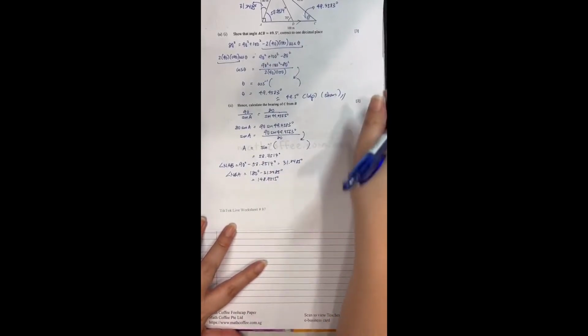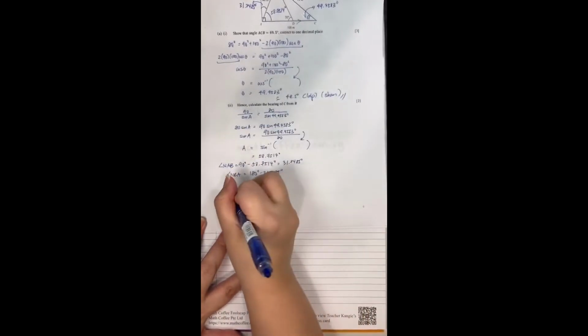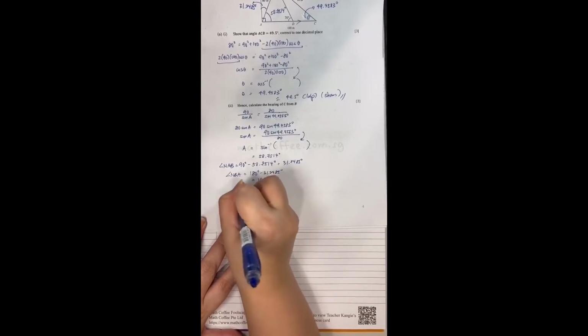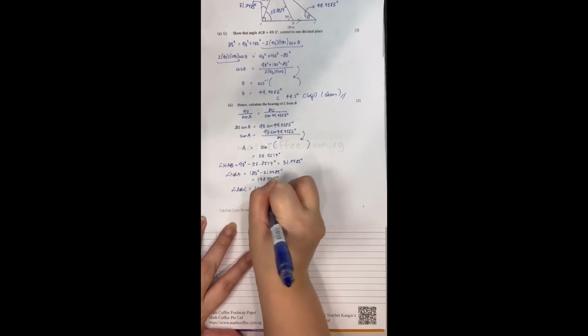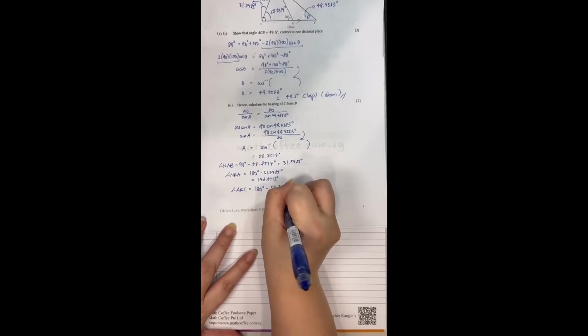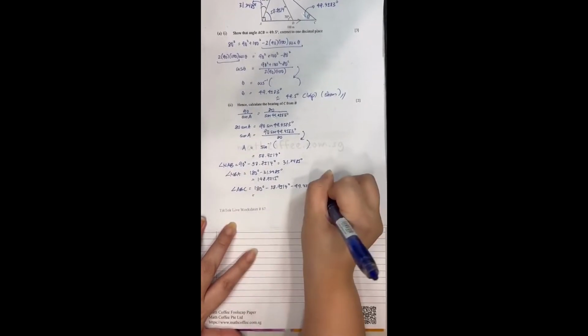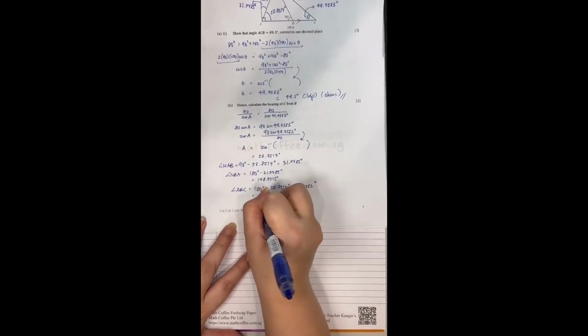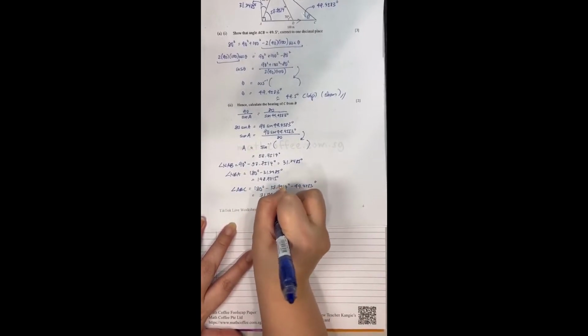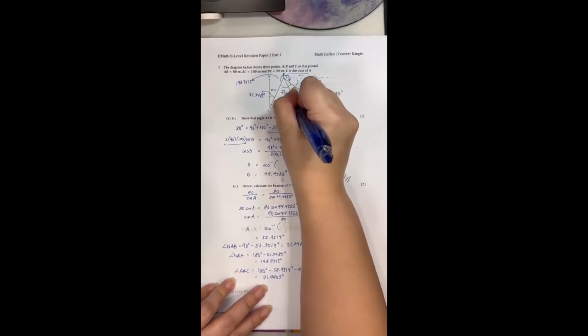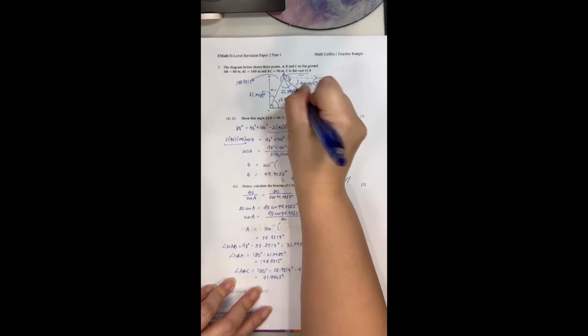So actually what I did is, I'm going to write angle ABC is equals to 180 minus 58.7514 minus 49.4583. I get 71.7903.